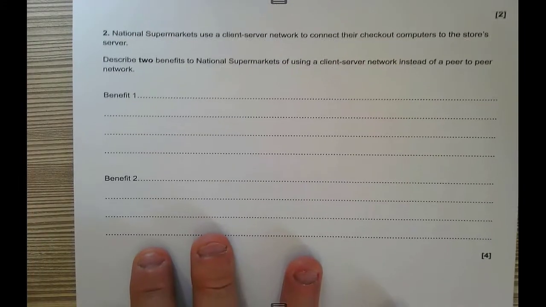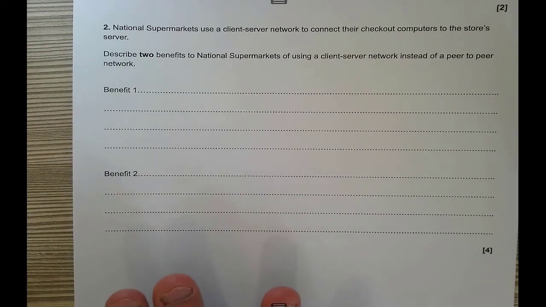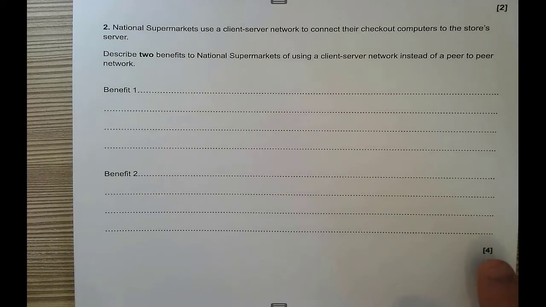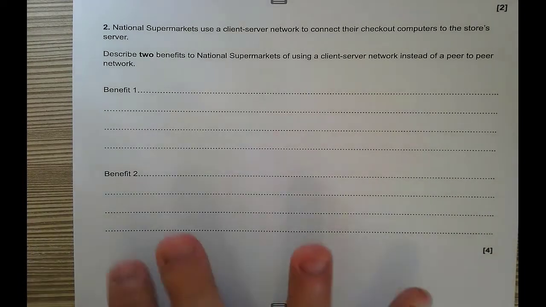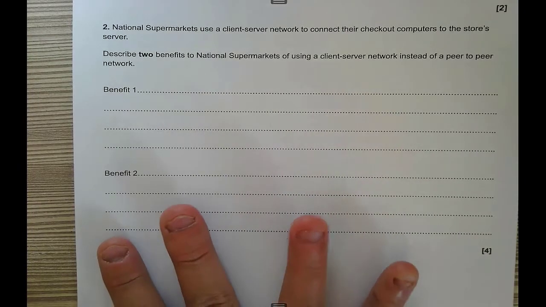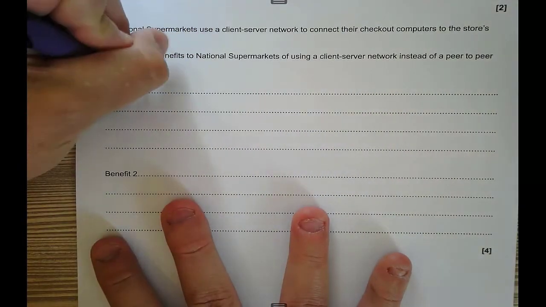Okay, question 2 then. National supermarkets use a client-server network to connect their checkout computers to the store's server. Describe 2 benefits to national supermarkets of using a client-server network instead of a peer-to-peer network. So we need 2 benefits. It's 4 marks. We need to identify the benefit and then explain how it can help national supermarkets.